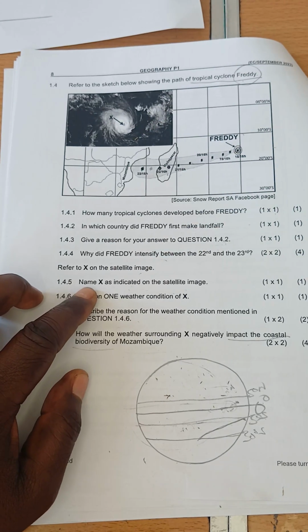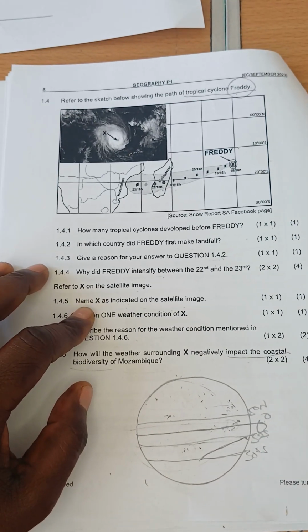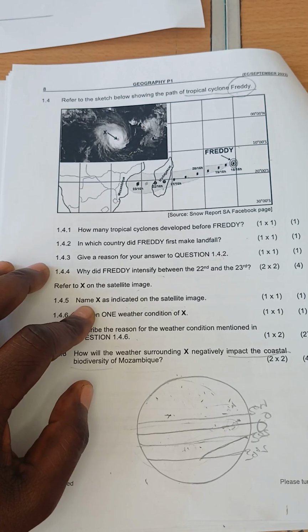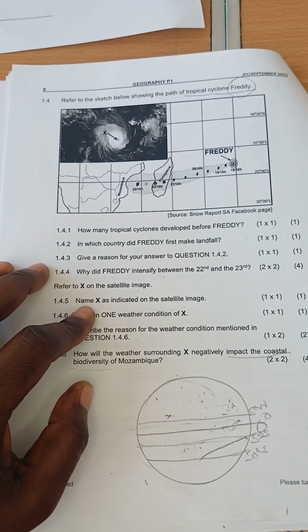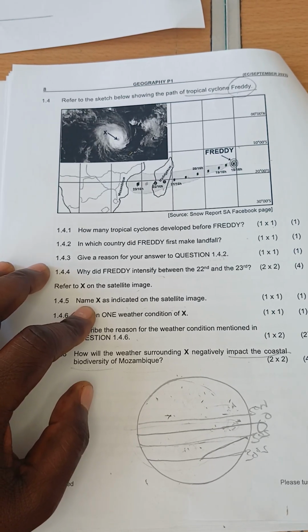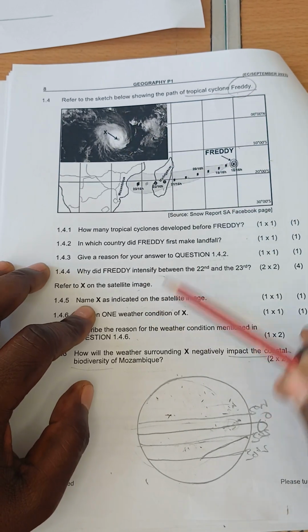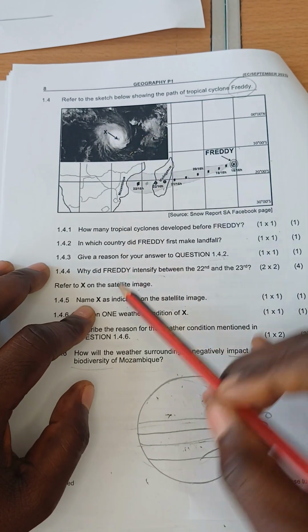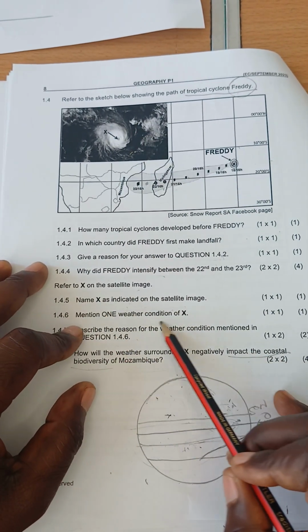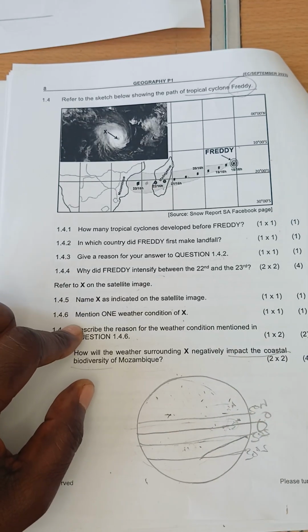And what are the conditions that are associated with the eye? Obviously, it's cold air, sinking, calm conditions. But as it is descending, it's warmed up adiabatically. There are clear calm conditions within the eye. So you need to be aware of what happens within the eye. Name one weather condition at X, the eye. There are clear skies. Why?